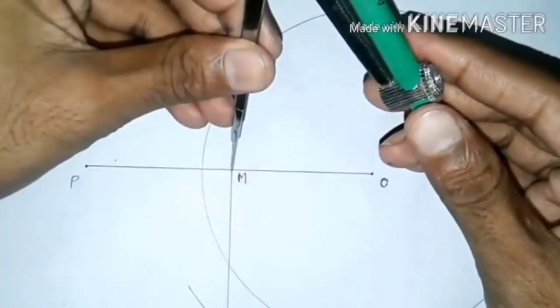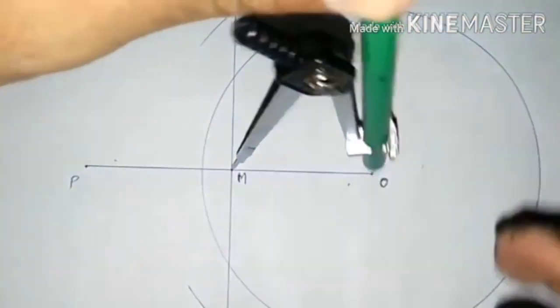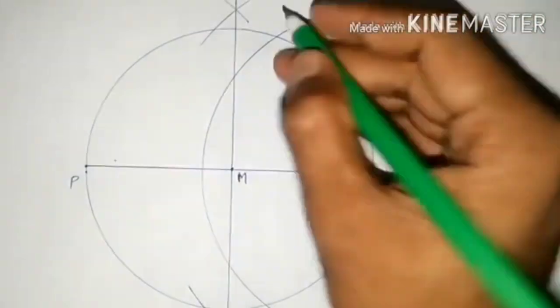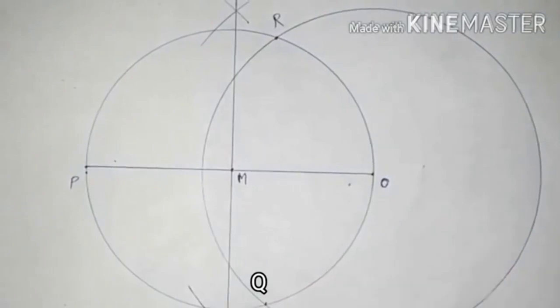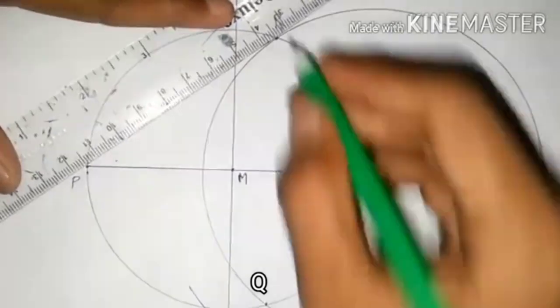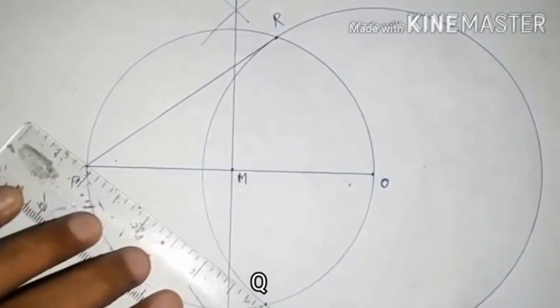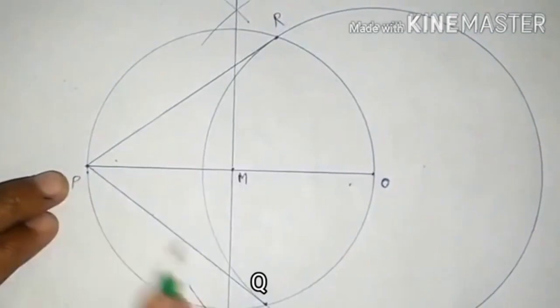Now with M as center and taking OM as radius, draw a circle. And the point of intersection of the two circles, we have to mark it as R and Q. Join PR and PQ. So the required tangents are PR and PQ.